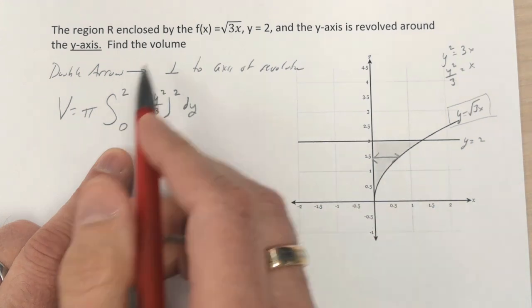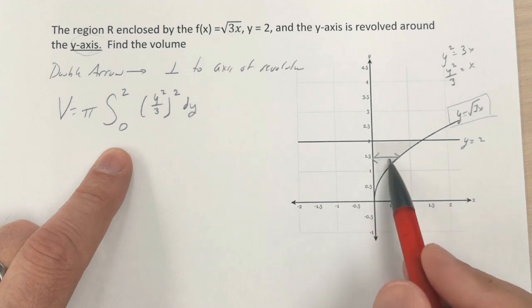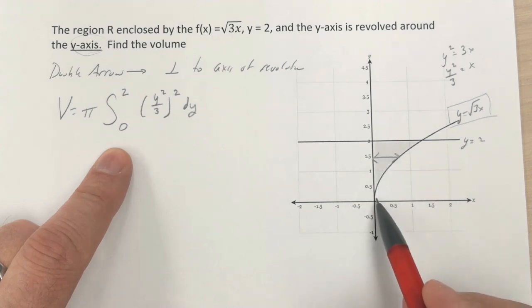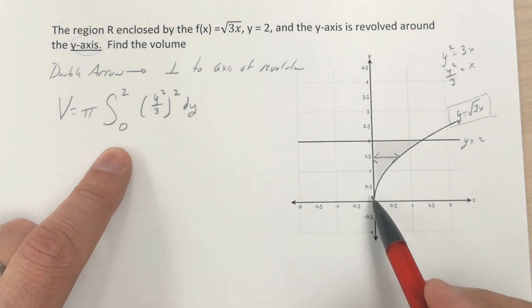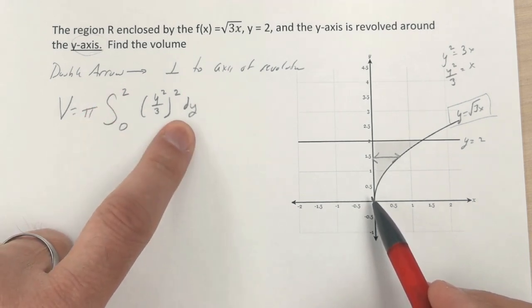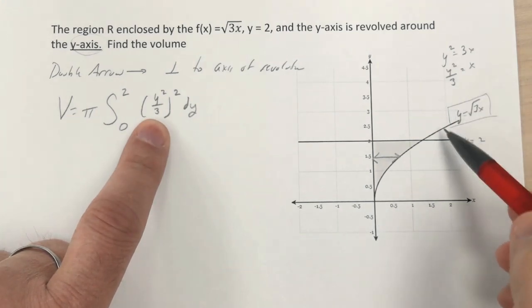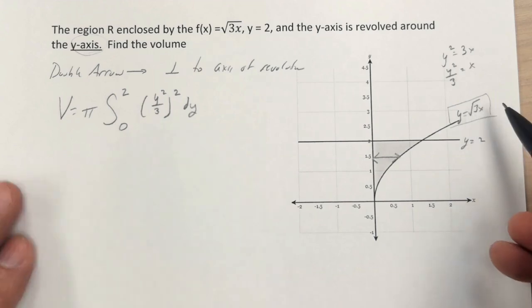So when you go around the y-axis or lines parallel to the y-axis, your double arrow has to go horizontal. That means you're sliding up and down along the y, so your limits are going to be y values. You're going to have a dy at the end, and then this is super important: your function must be solved for x. It must be in terms of y.